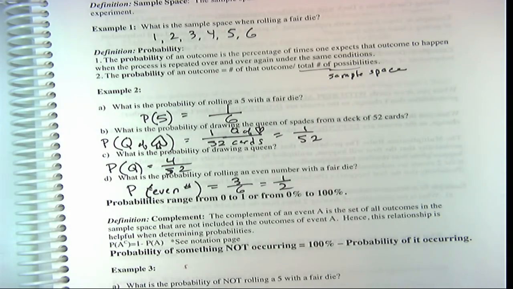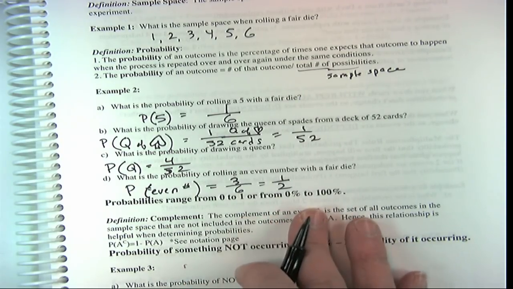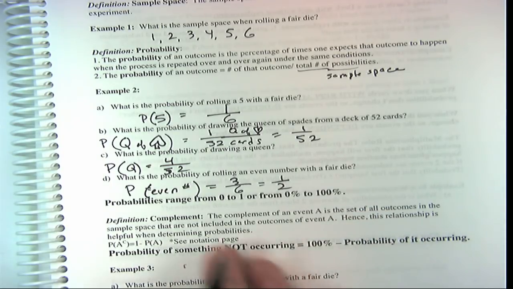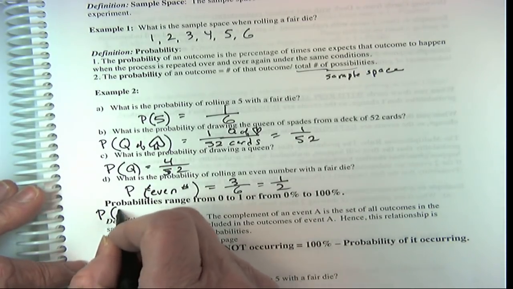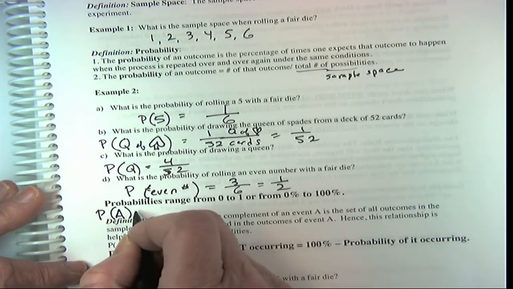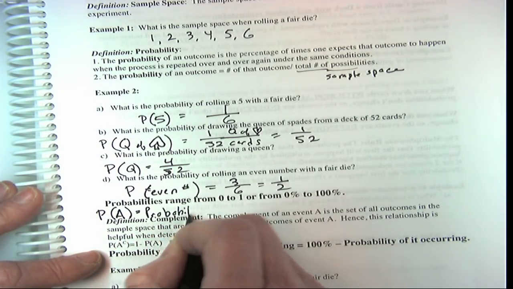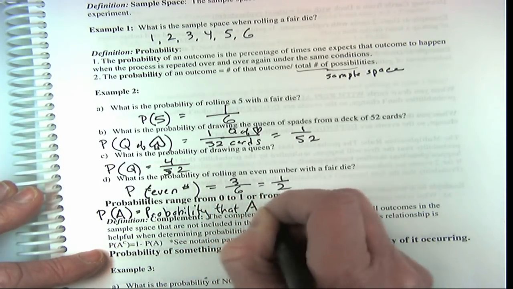All right. So now probabilities range from 0 to 1, or if we're talking about percents, 0 and 100%. So what is the complement? We'll write the probability of A, which is the probability that A happens.